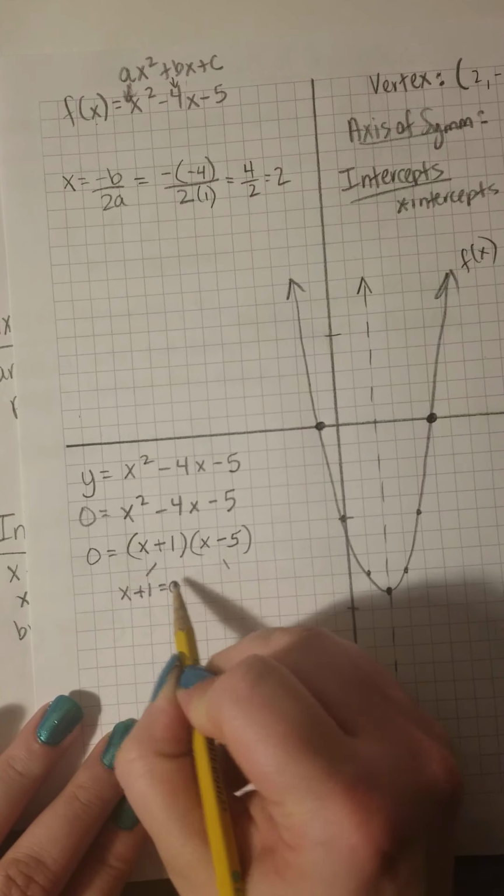So same thing as above. Or, and in this case, because it's a y-intercept, by setting x equal to 0. So for y-intercepts, I set x equal to 0. For x-intercepts, I set y equal to 0. It's always the opposite.